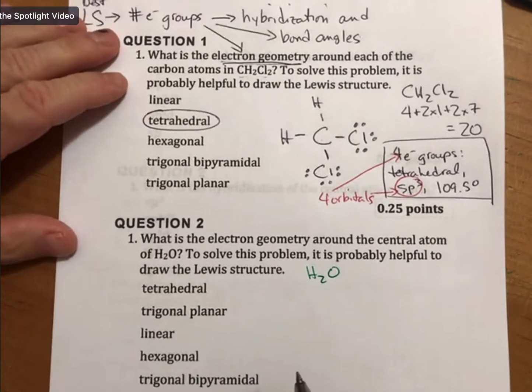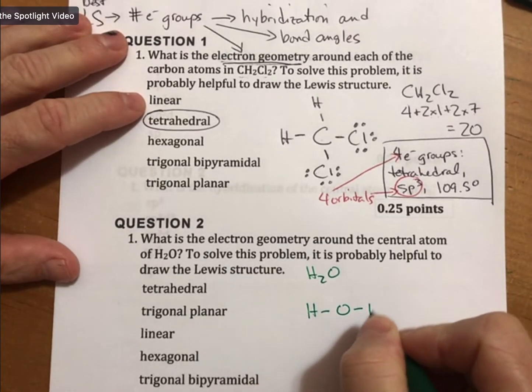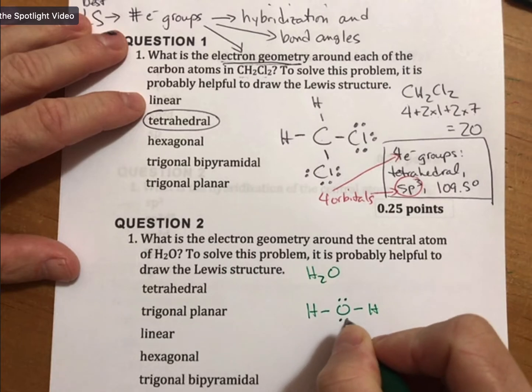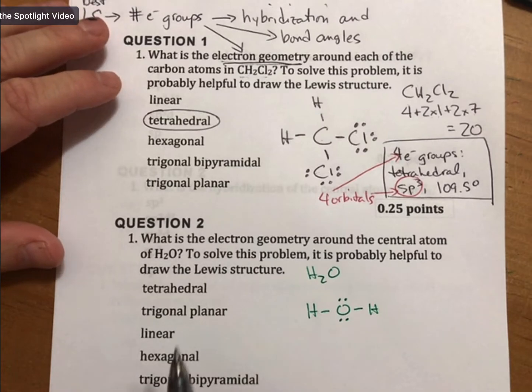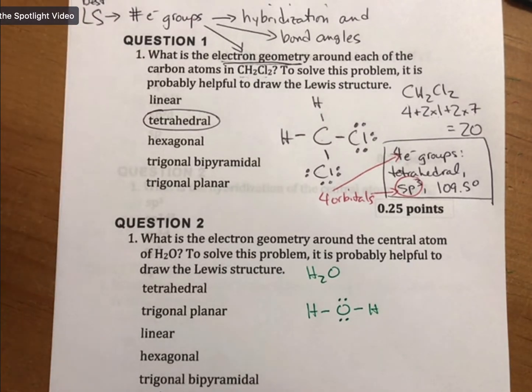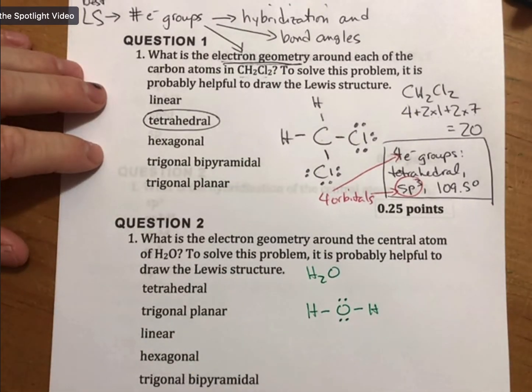Perhaps you're familiar with its Lewis structure. It goes H, O, H, with 2 pairs of electrons around the center atom. We could go through the process, but I think perhaps we're familiar with this. If not, I'm happy to go over the process. Just let me know. And I guess I haven't been watching the chat, but I will now. So chat a question if you need to, or if you want to.